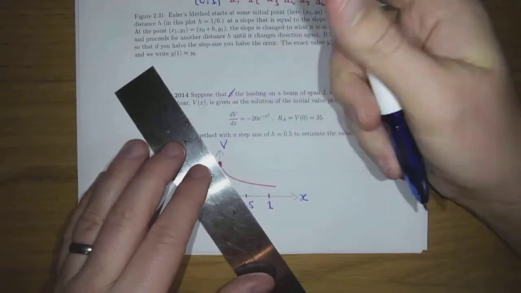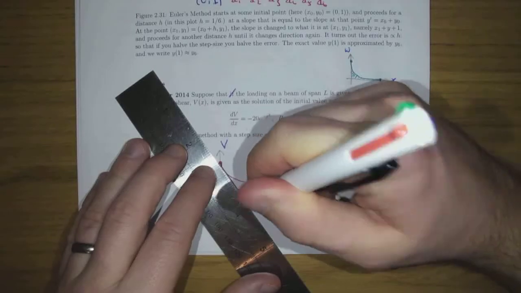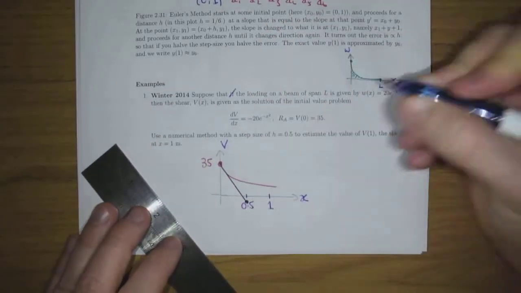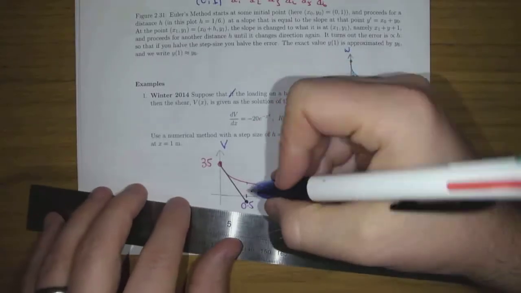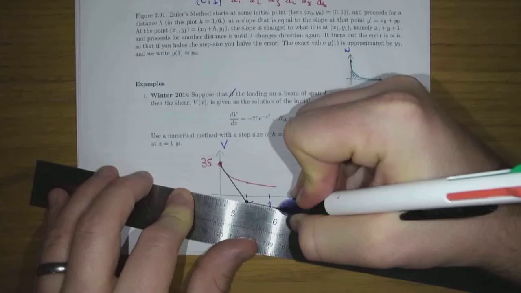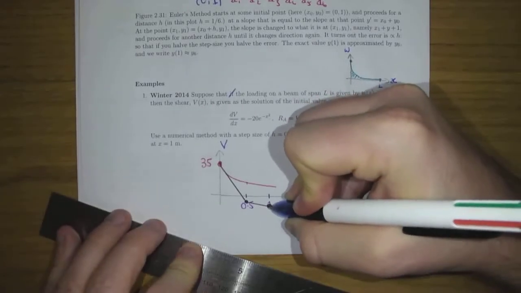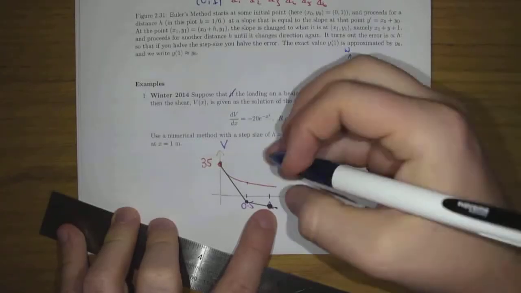Something like that, just cheating a little. So we travel along the tangent up as far as 0.5, we stop, and then we ask what's the slope here, which we can get from this, and we travel along for a distance like that. And this y value is our approximation to the solution here.